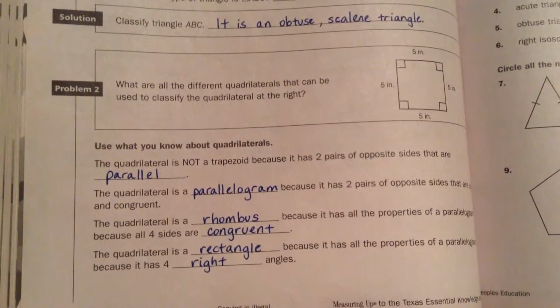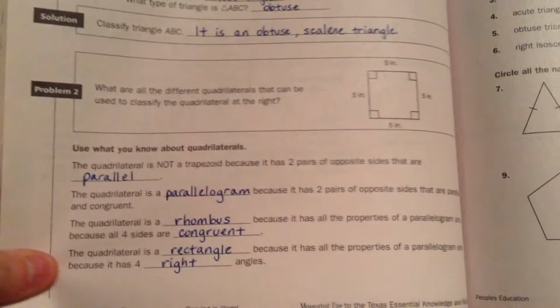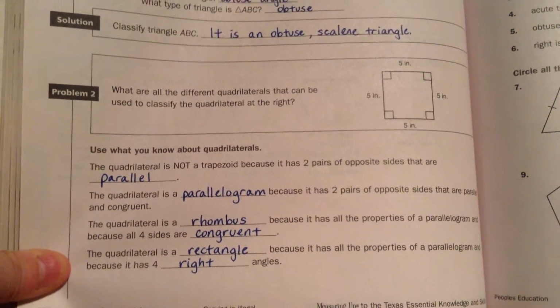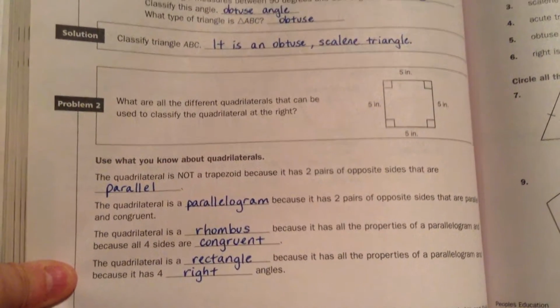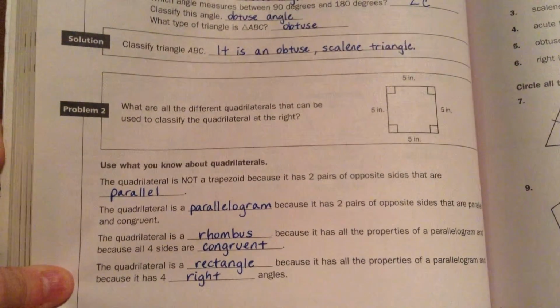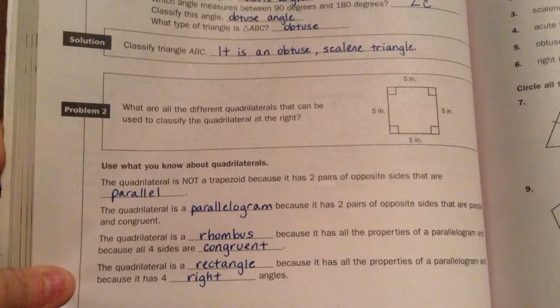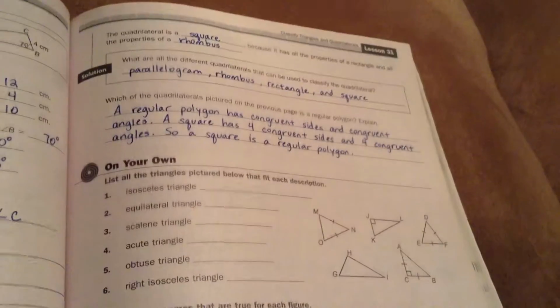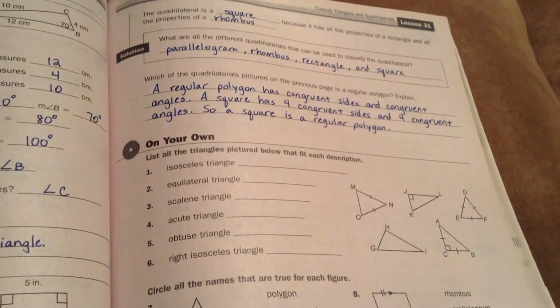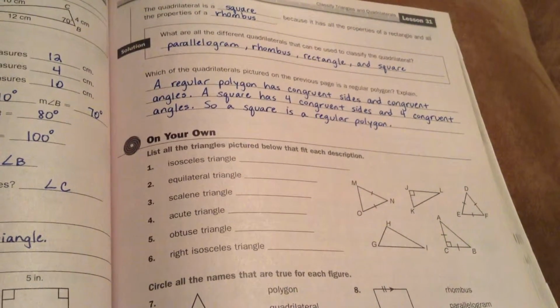The quadrilateral is a rhombus because it has all the properties of a parallelogram, and because all four sides are congruent. And then the quadrilateral is a rectangle because it has all the properties of a parallelogram, and because it has 4 right angles. And it says the quadrilateral is a square because it has all the properties of a rectangle and all the properties of a rhombus.